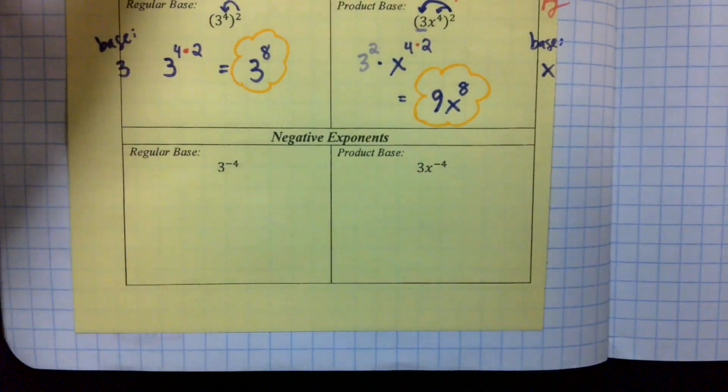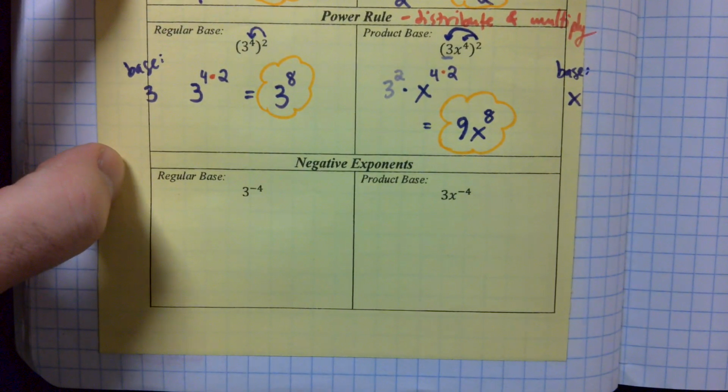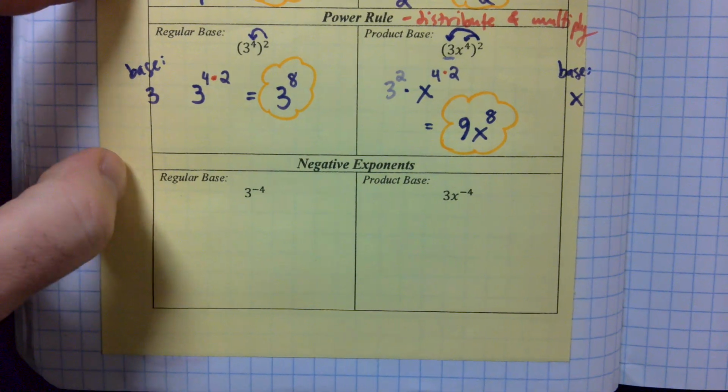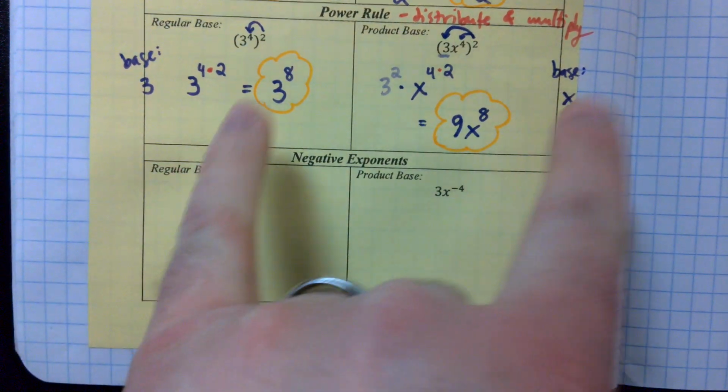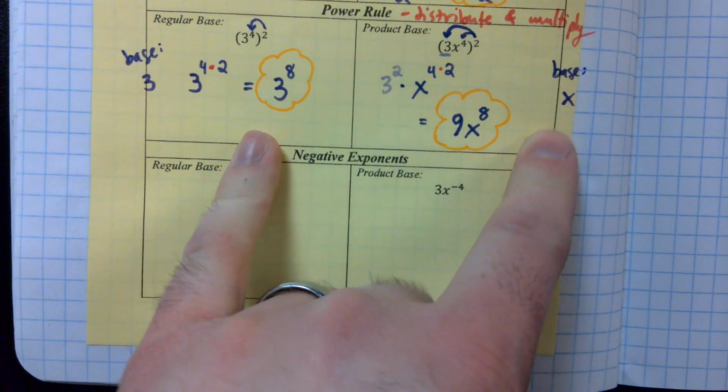All right? How are we feeling about that one, the power rule? A little bit better, maybe? Kind of? What questions can I answer if we have questions? Think about it for a second. I know you're not going to ask it, but think about it anyway.